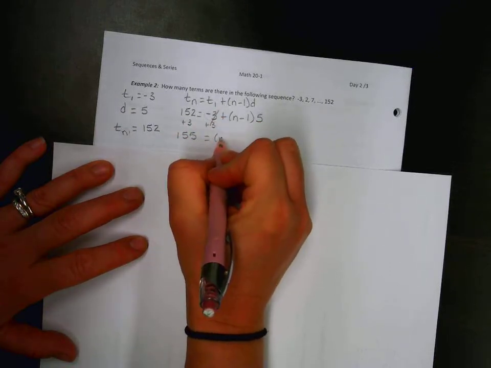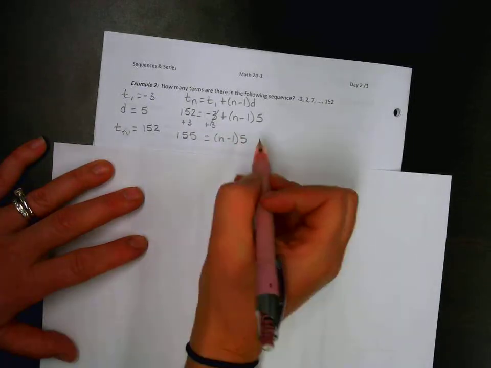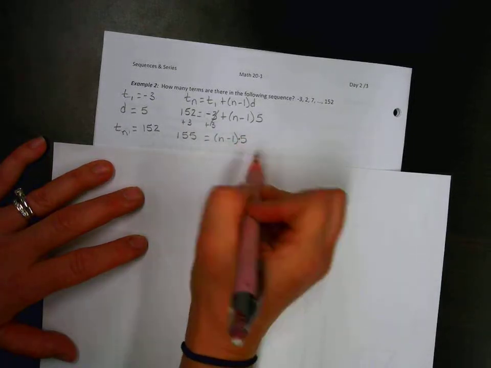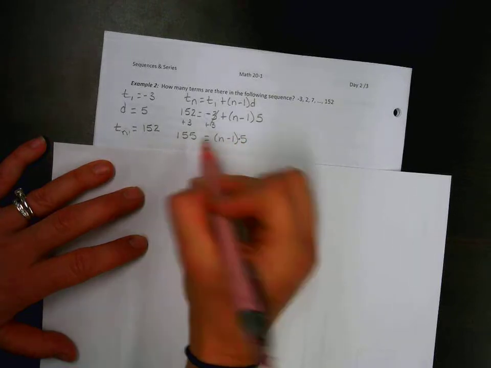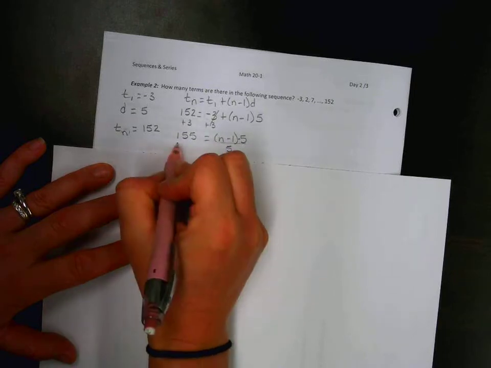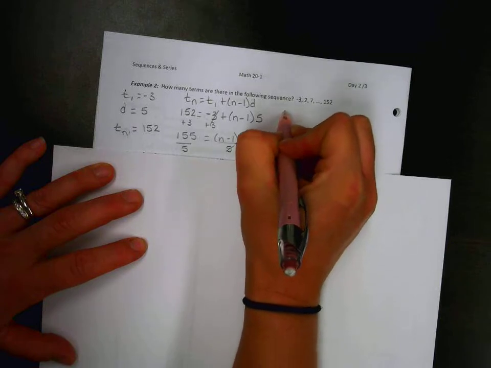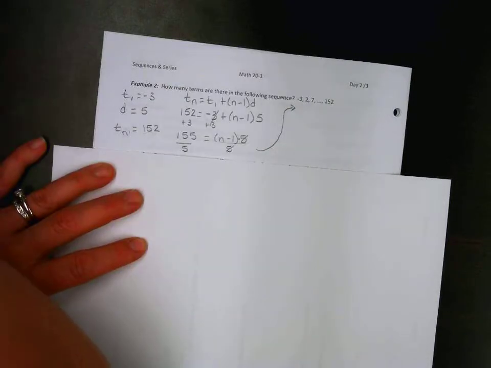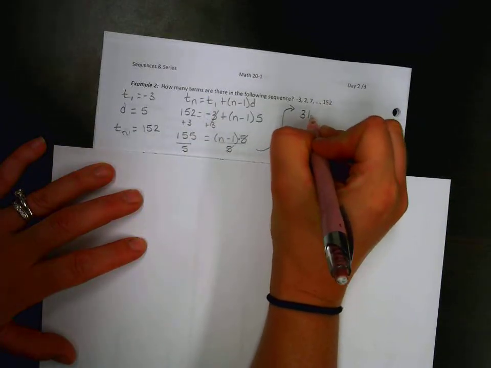And then we have this n minus 1 times 5. And because this is a multiplication statement, I'm now going to move the 5 to this side of the equation by dividing both sides of my equation by 5. So those cancel. And I get a value of 31 when I divide that.